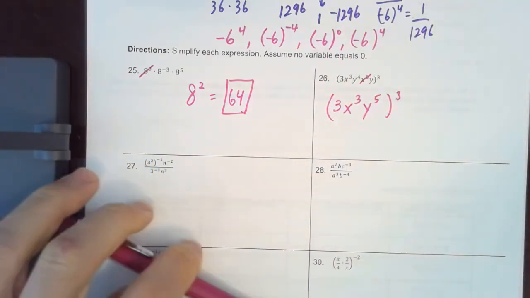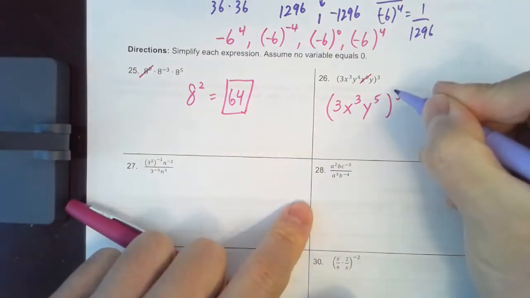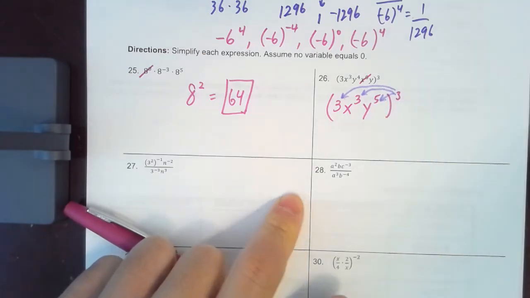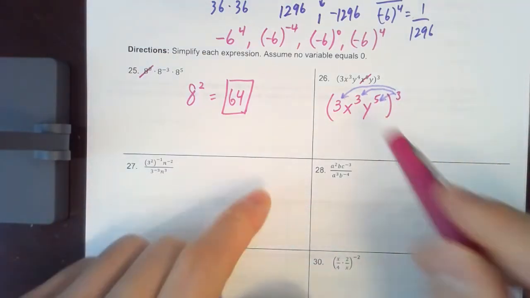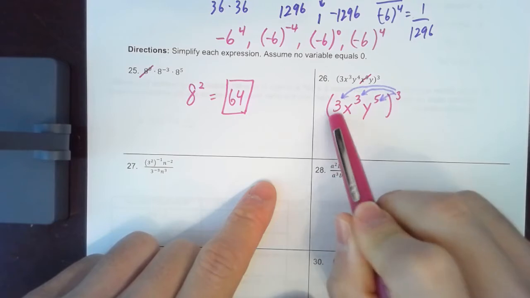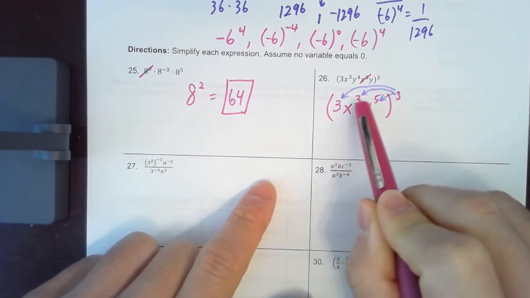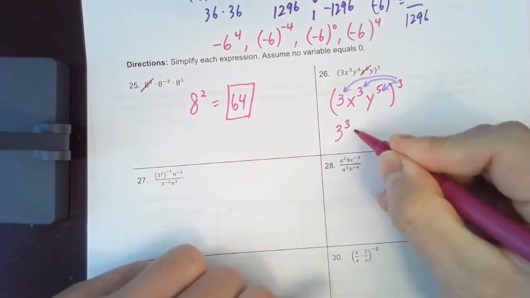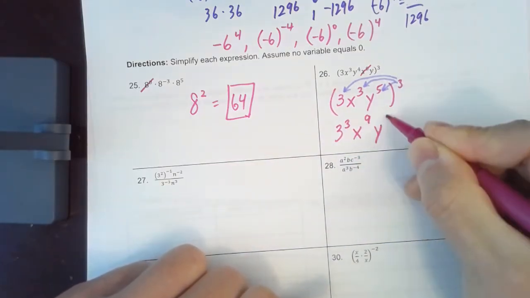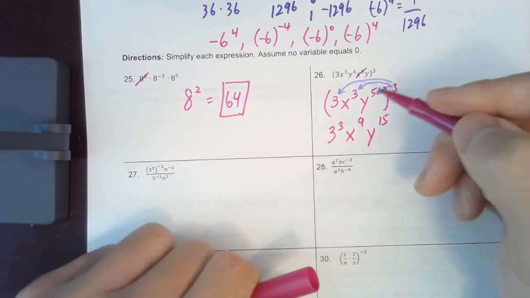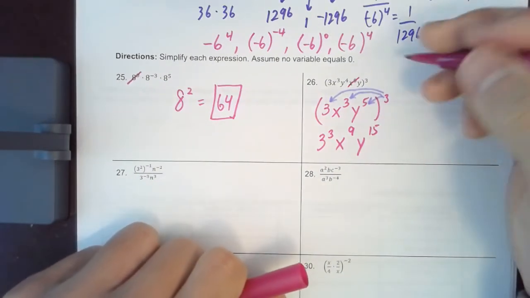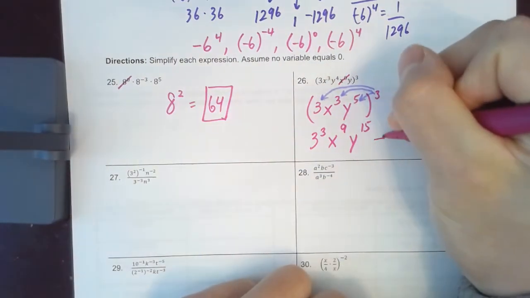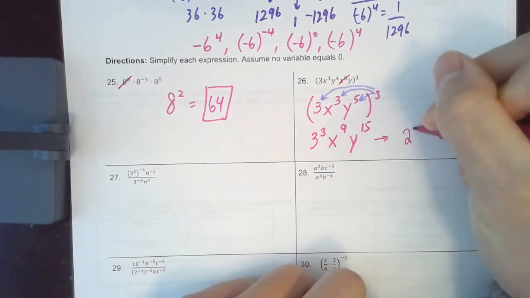Like I said earlier, when you have a degree on the outside of the parentheses, it has to distribute to every degree on the inside. Notice how even the 3 has to have a degree. The 3 has an invisible 1. So this becomes 3 cubed, x to the 9, y to the 15. You're multiplying, this is from the previous lesson. And then 3 cubed you have to calculate. 3 cubed is 27.